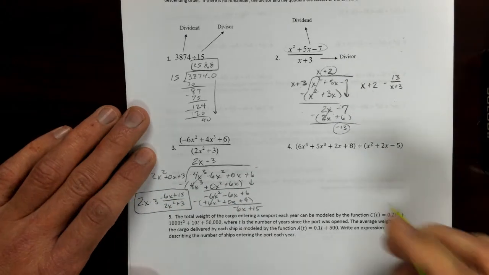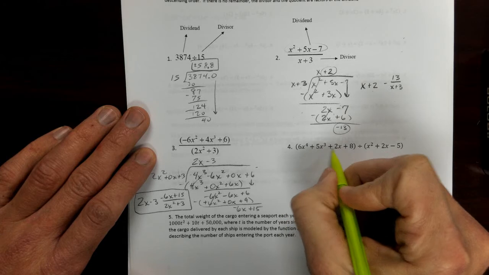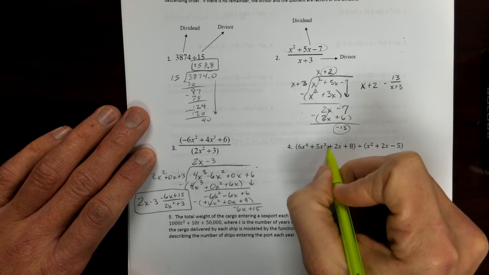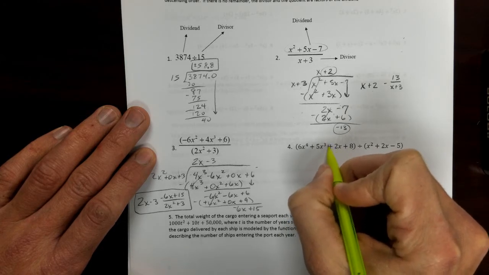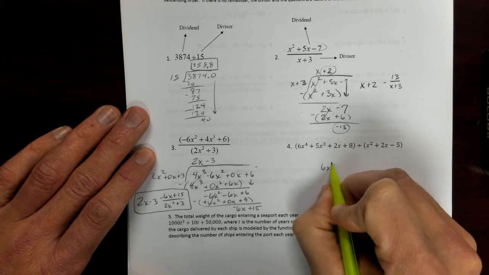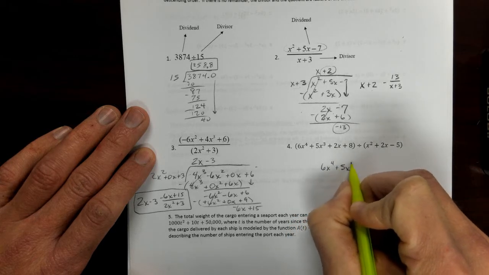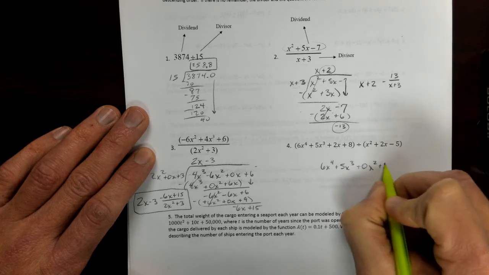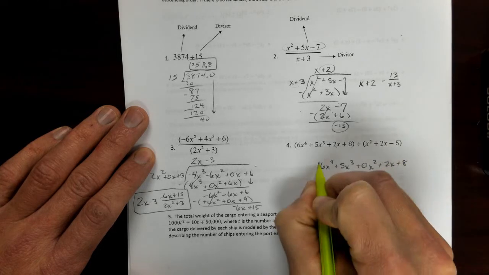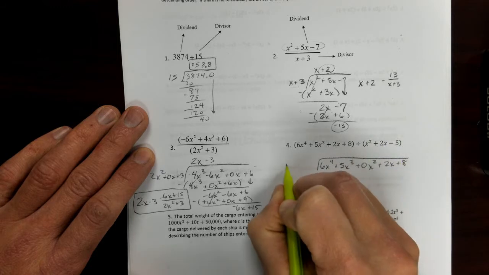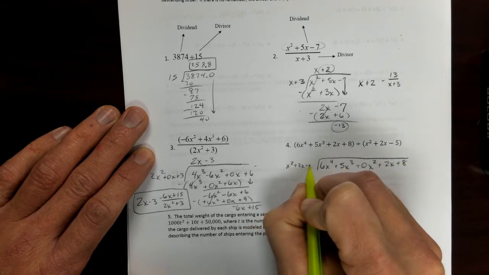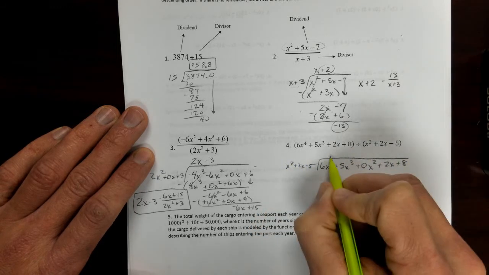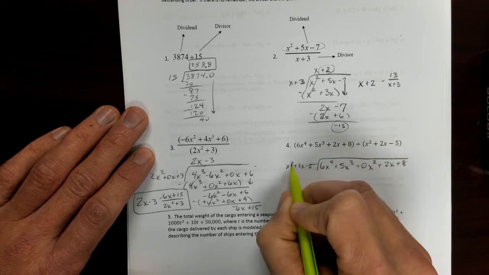Looking at number 4. Okay, number 4, I've got them in standard form. I need to replace this 0x squared. So I've got 6x to the 4th plus 5x cubed plus 0x squared plus 2x plus 8. My divisor is right here, x squared plus 2x minus 5. So I'm looking at, again, x to the 4th. We subtract this x squared.